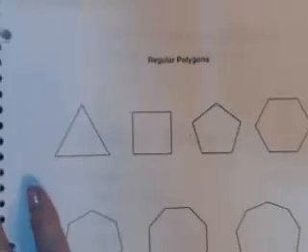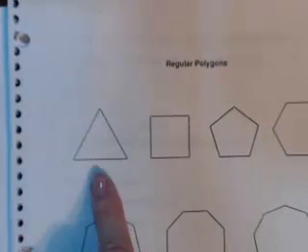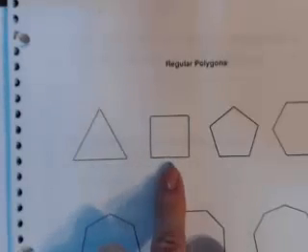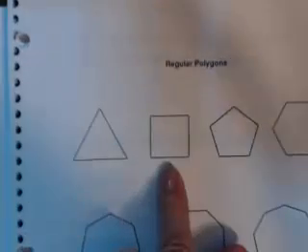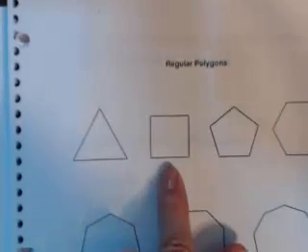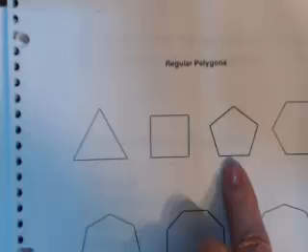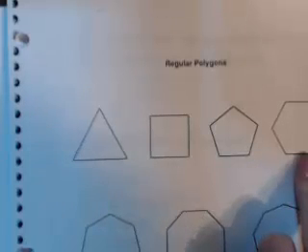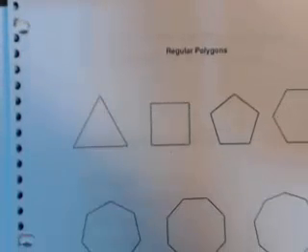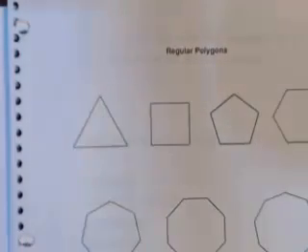So this is a regular triangle, which is equilateral and equiangular. This is the regular quadrilateral, which is the square, the regular pentagon, the regular hexagon, the regular heptagon, and so on.